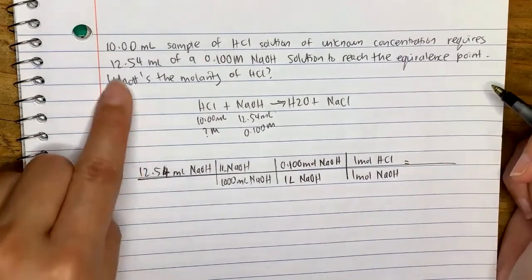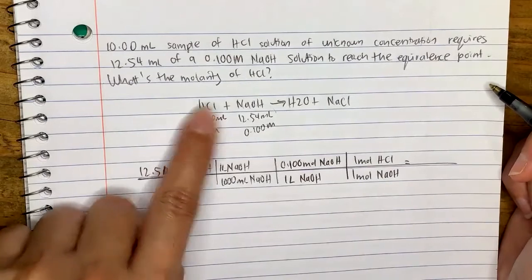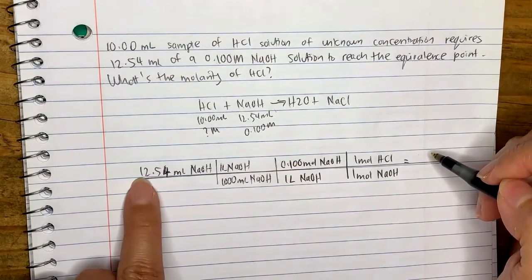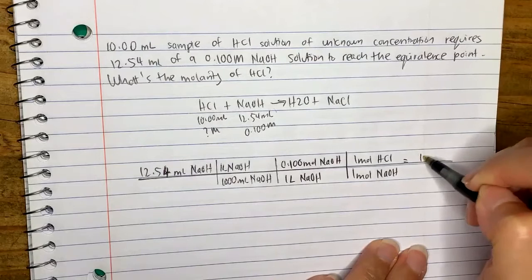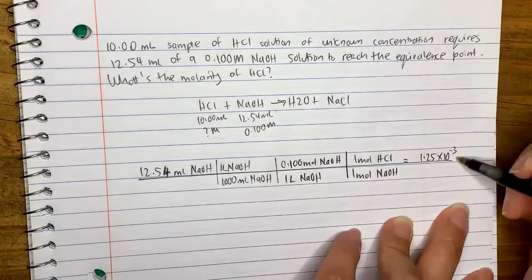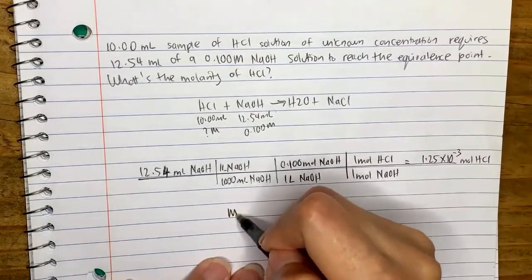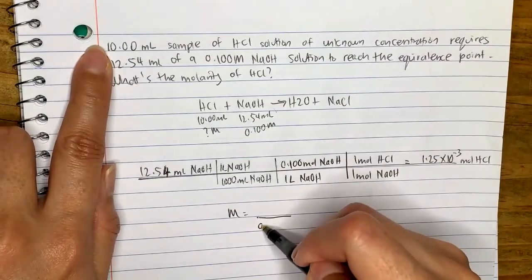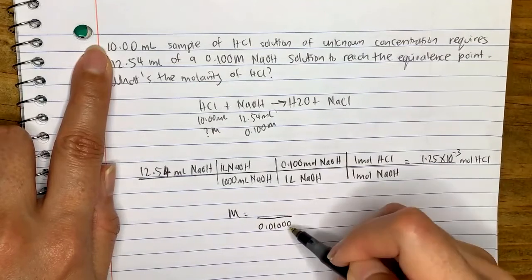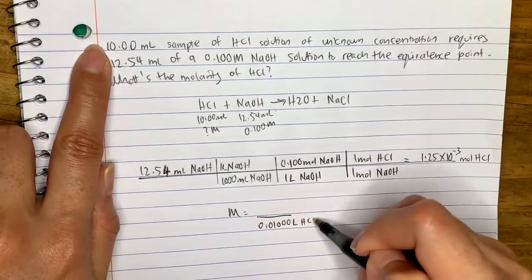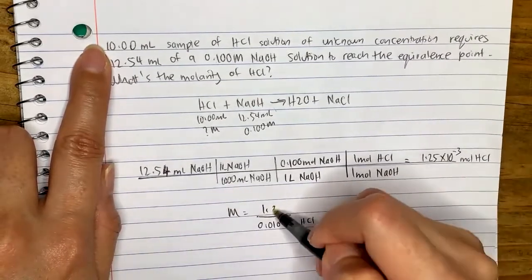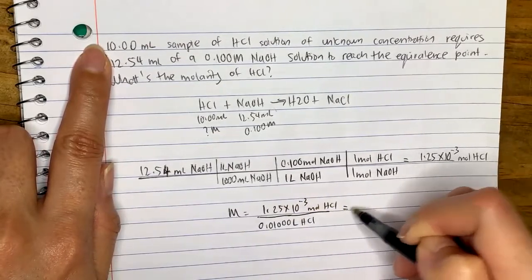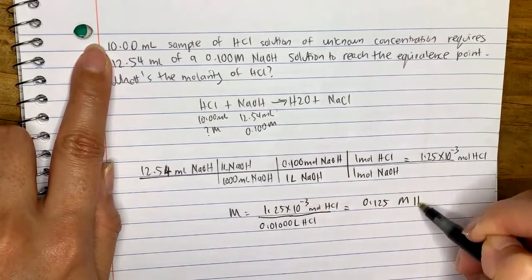So let's get our moles here because they gave us the volume, and you take the moles divided by the volume in liters, we will get molarity. So the moles here, you want to keep 3 sig figs here. This is 4, that's 3, we keep 3, so 1.25 times 10 to the minus 3 moles HCl, and then the molarity is just take that number, divide by 10 mL, so it's 10 divided by 1,000, 0.01000 liters, and the moles is 1.25 times 10 to the minus 3 moles of HCl. I will get 0.125 molarity of HCl.